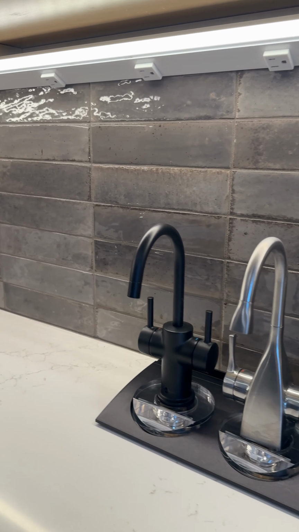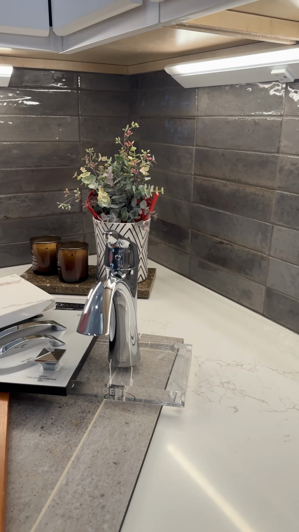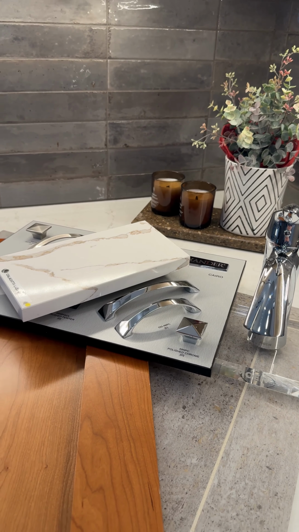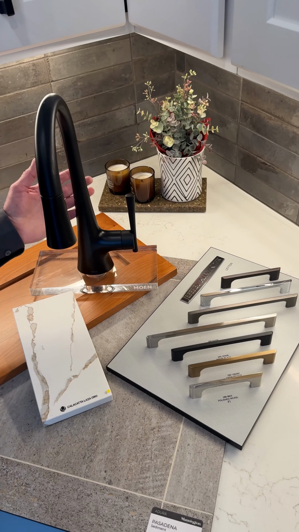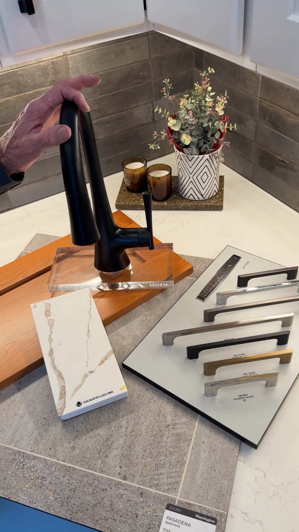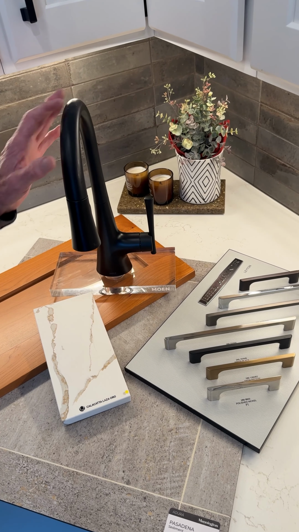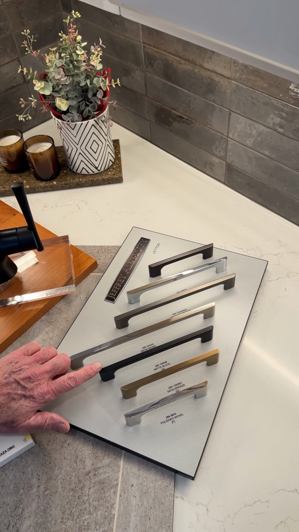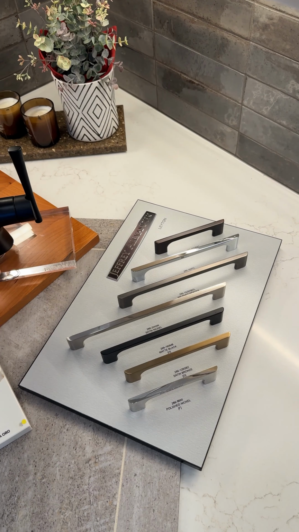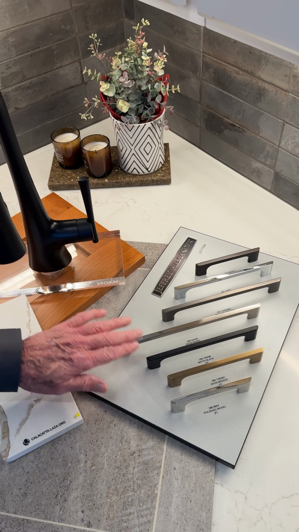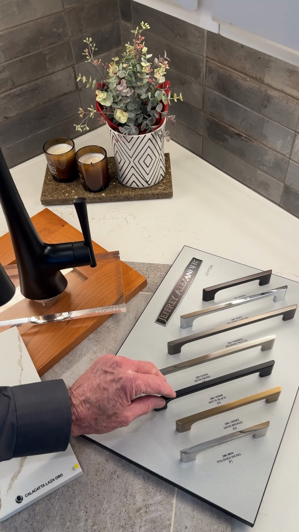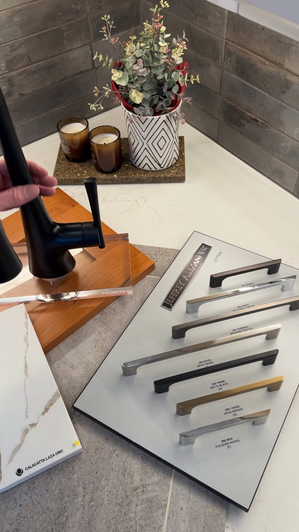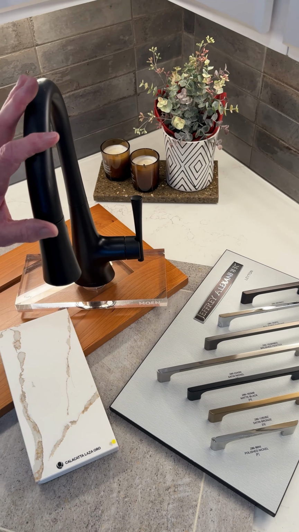But if you do like the classic chrome, we've got beautiful chrome pulls. Our customers have chosen this matte black kitchen faucet, and now we've gone and chosen cabinet pulls to go with it. In this particular case, they've chosen a nice matte black finish to reference the color of the faucet, and they've stayed with a very sleek, simple, non-embellished design to go with the sleek and contemporary design of this particular faucet.